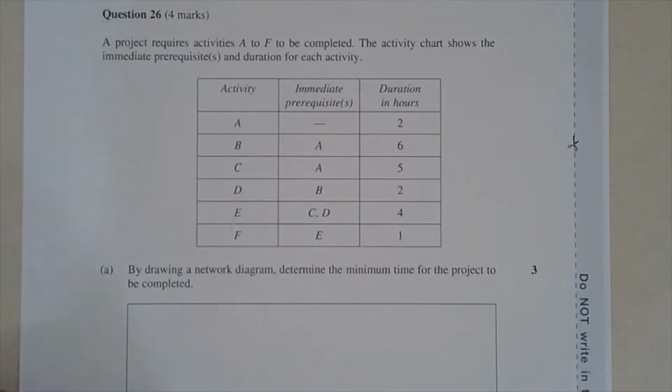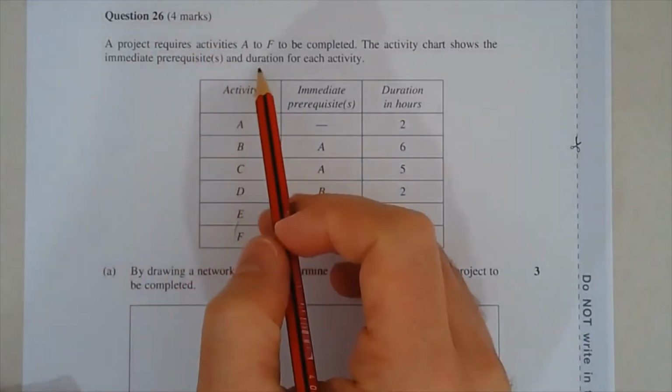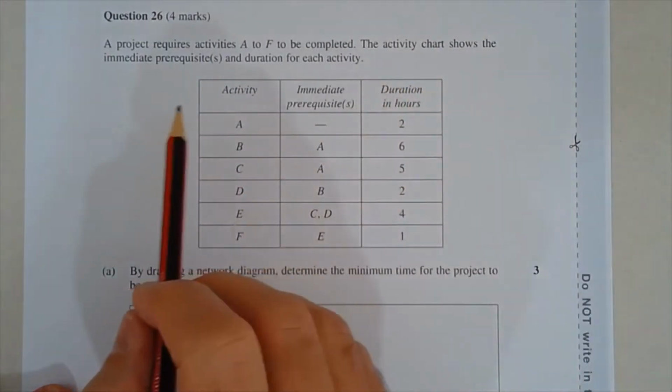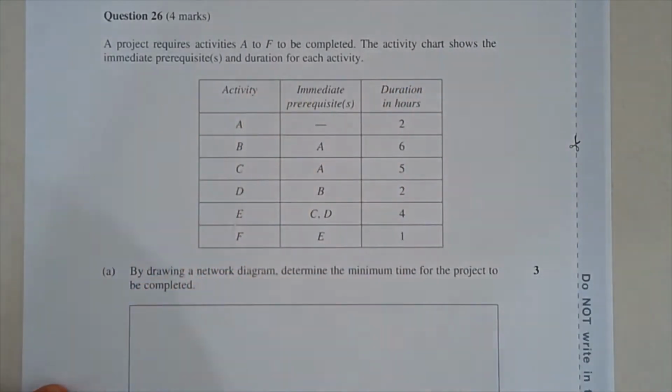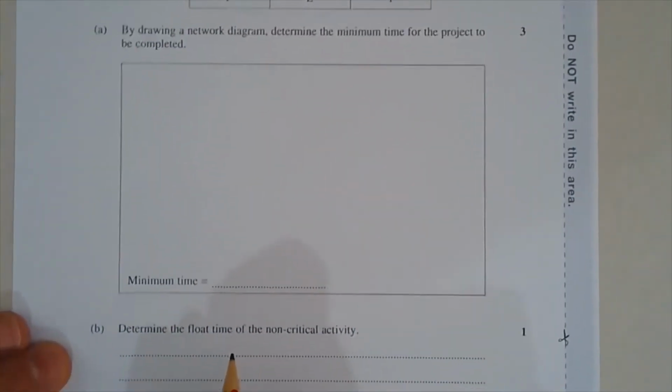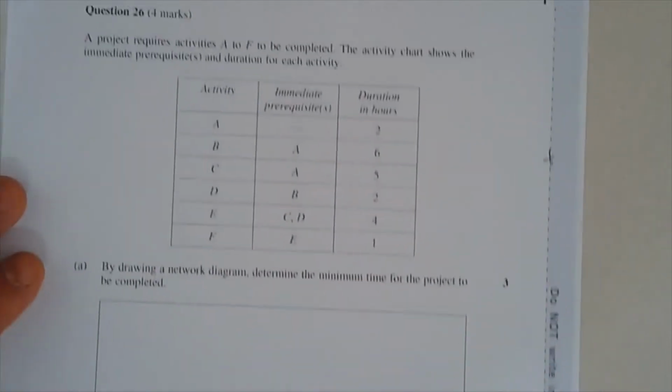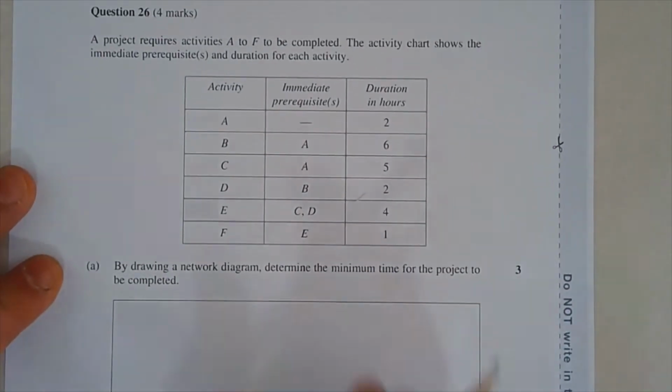Question 26. A project requires activities A to F to be completed. The activity chart shows the immediate prerequisites and duration for each activity. So part A, by drawing a network diagram, determine the minimum time for the project to be completed. And part B, determine the float time of the non-critical activity. So let's have a look at the table.